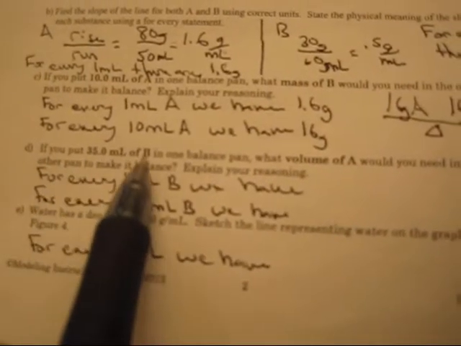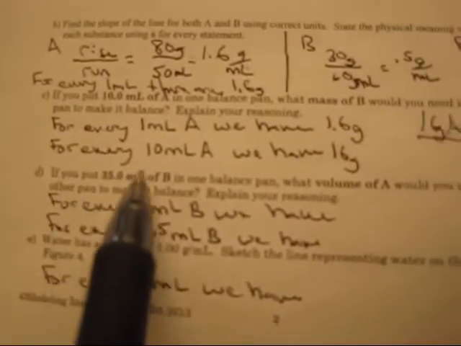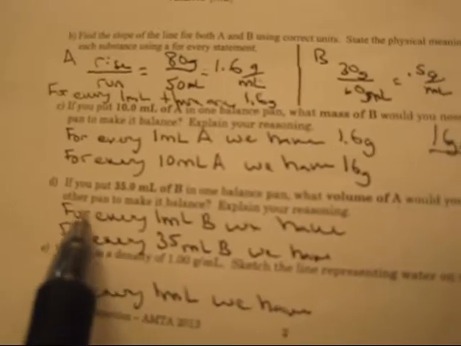Okay, D: if you have 35 milliliters of B in one balance, what volume do we need for A in order for them to balance? Well, in order for us to get something balanced, we need the same masses. So the first thing we need to do is figure out the mass of B. From our density up here, for every 1 milliliter we have 0.5 grams.